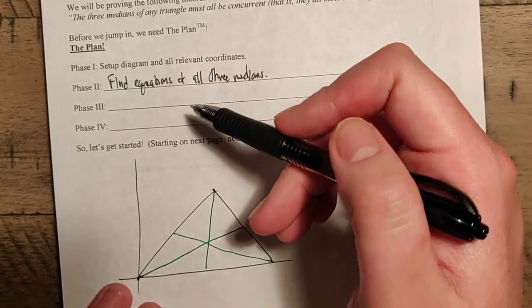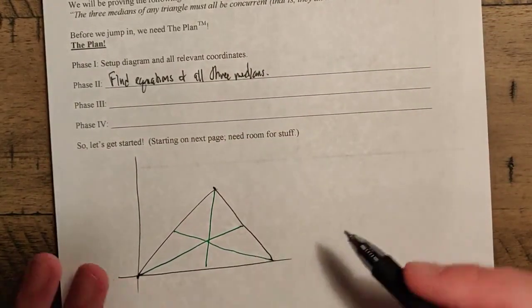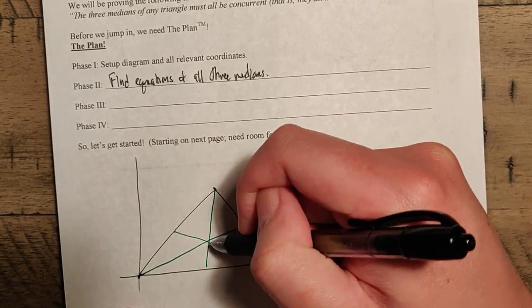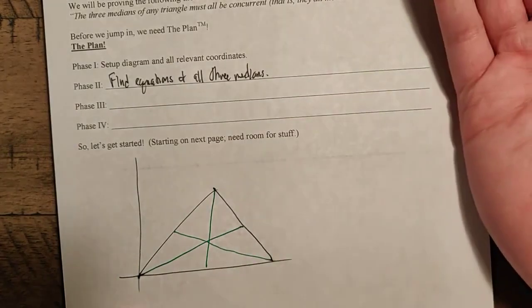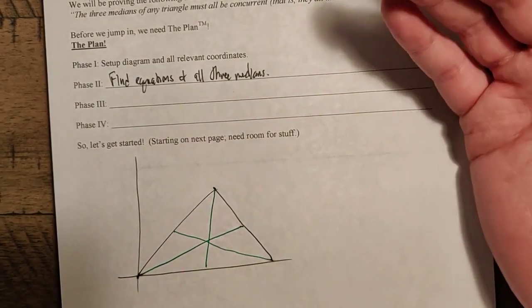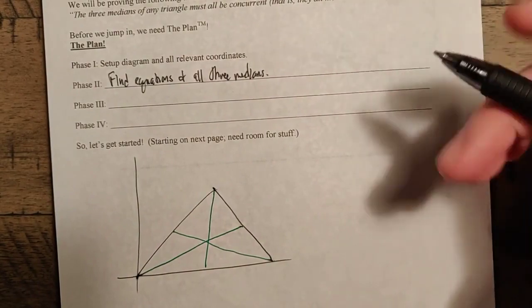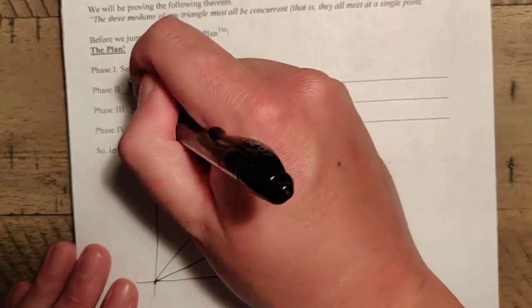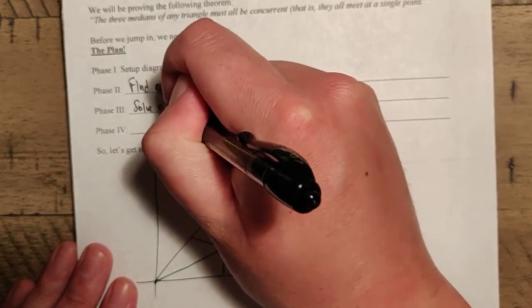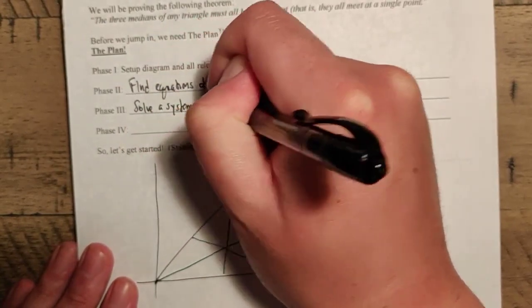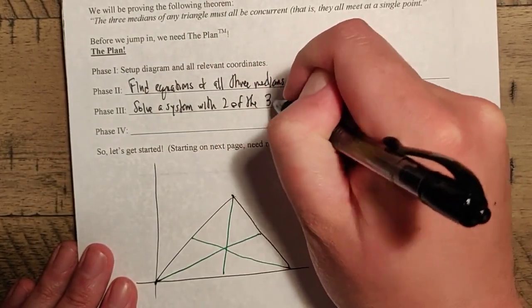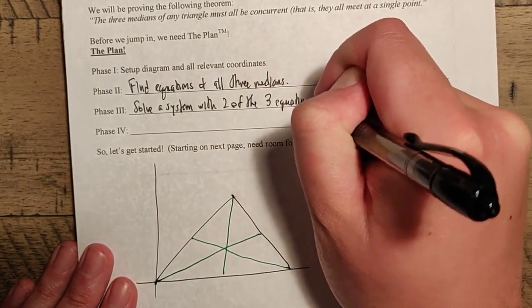Okay, phase 3 now. Once we have the equations, let's call them E1, E2, E3. Now we need to solve them. This point here is an intersection of the three equations. So we have to show that the three equations all have the same solution at the end. So we're going to solve two of them. Since we can't solve three at once, we're going to solve them two at a time. We're going to solve a system with two of the three equations.